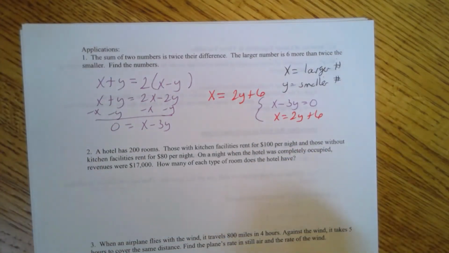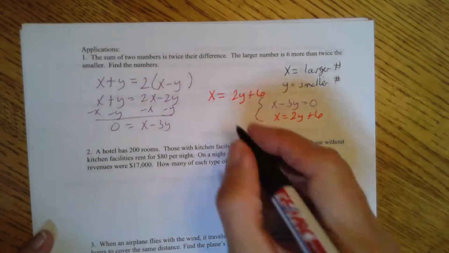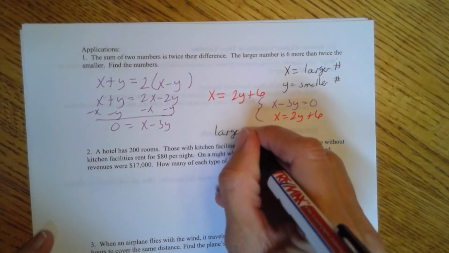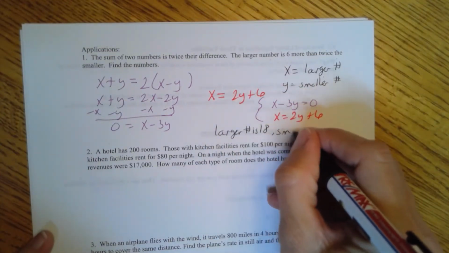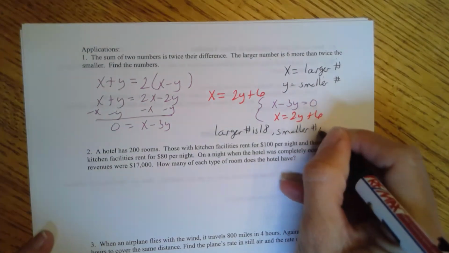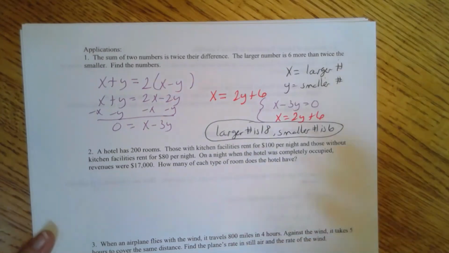This is already set up for you in substitution, so you could do a substitution, or if you want to do the addition method, feel free to do so. So we end up with the larger number is 18, and the smaller number is 6. So make sure you can solve that either by the addition method or substitution method.